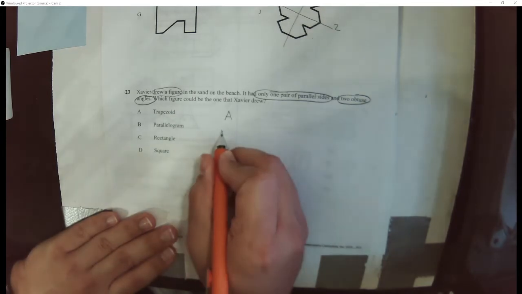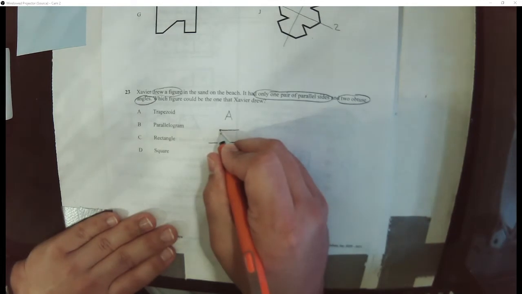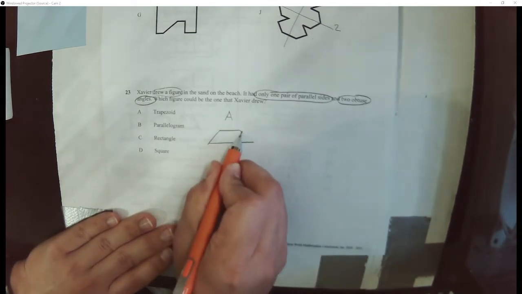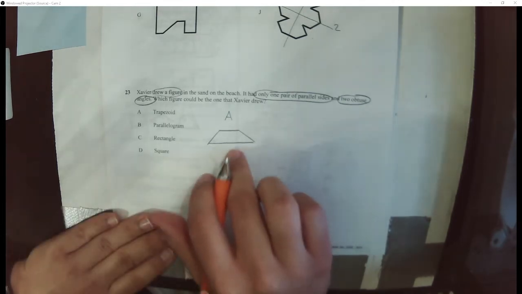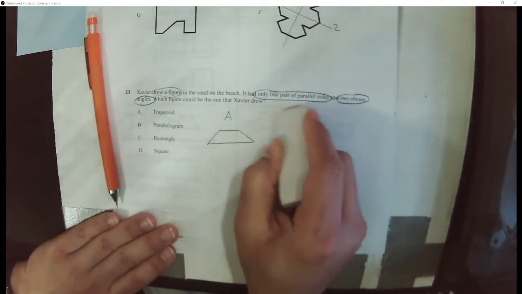Trapezoids can look a couple of different ways, but the simplest trapezoid to draw looks like this. Got a shorter top, a longer bottom, and then the sides are diagonal. Remember, if you have problems drawing a trapezoid, draw yourself a triangle and then just cut off the top part and you'll have a trapezoid.